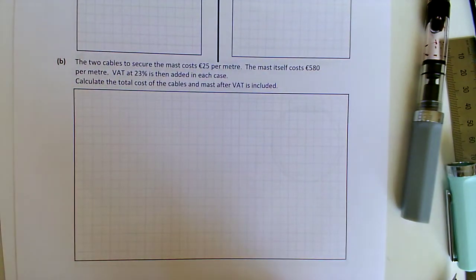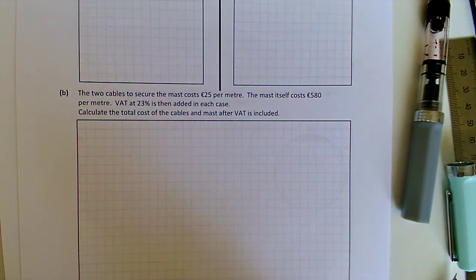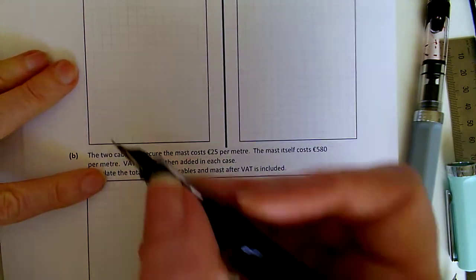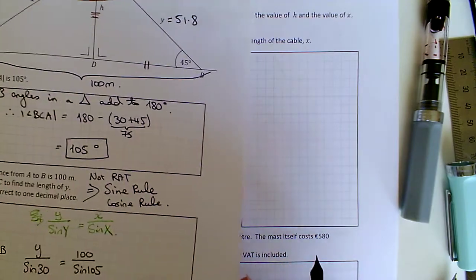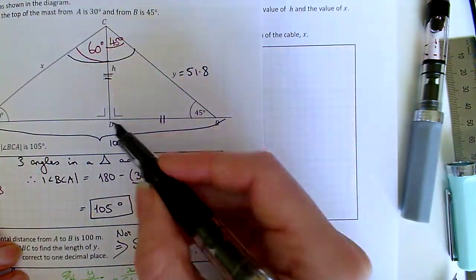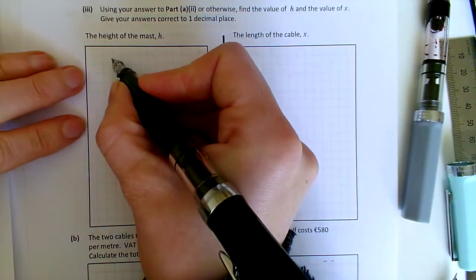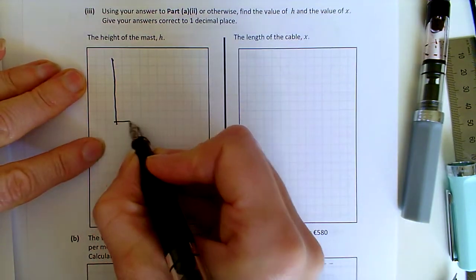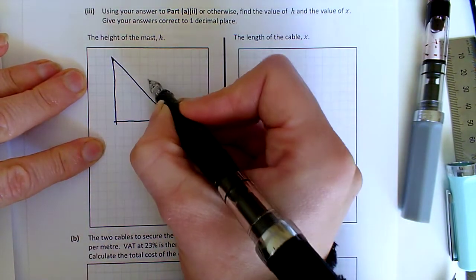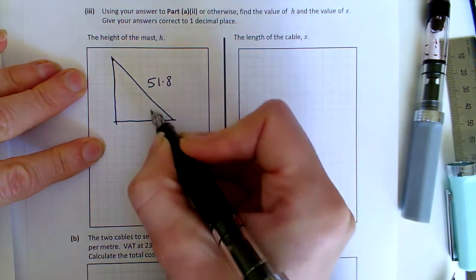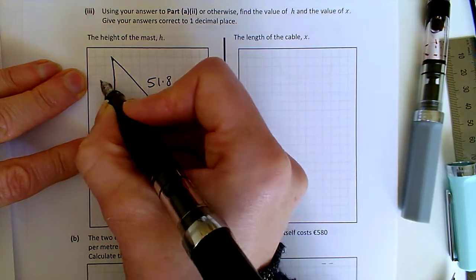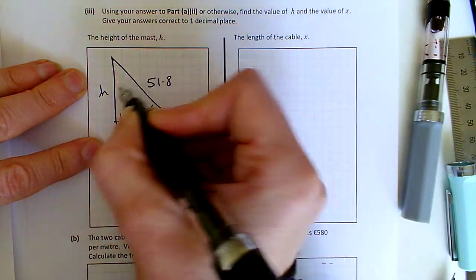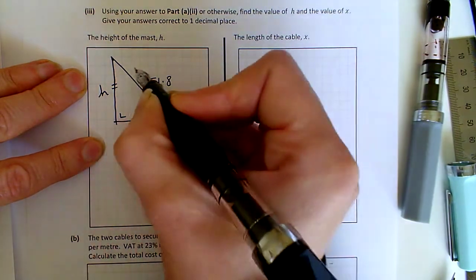Now, the next part. Using your answer to A part 2 or otherwise, find the value of h and the value of x. So the height of my mast, h, let me show the diagram again. I'm going to use this right-angled triangle here. So I know that I have 51.8 here, 45 here. I don't know this distance here, the height of my mast, but I do know that those are the same.